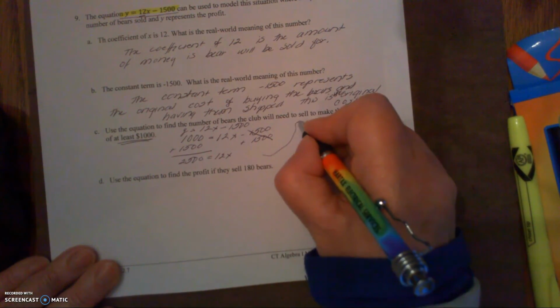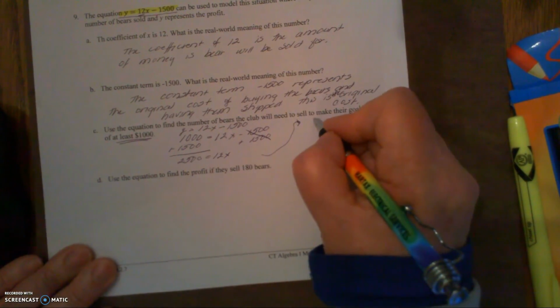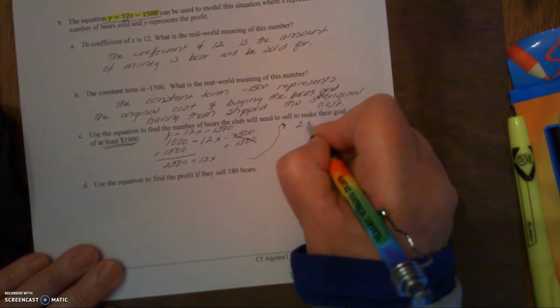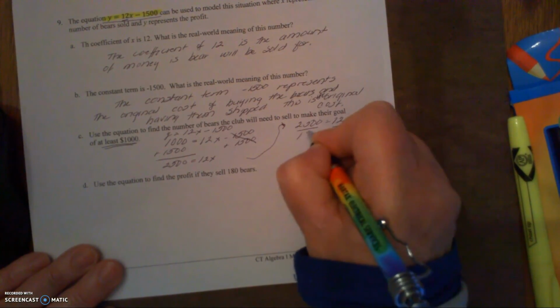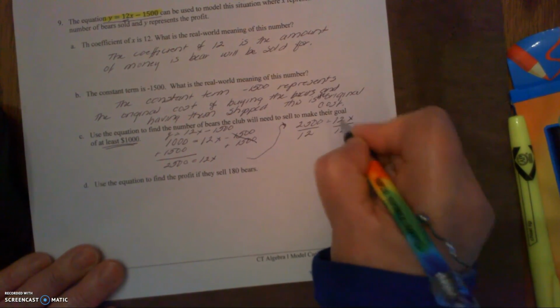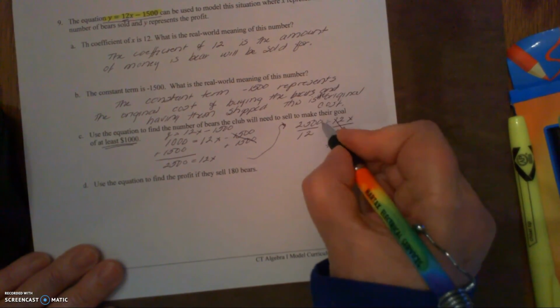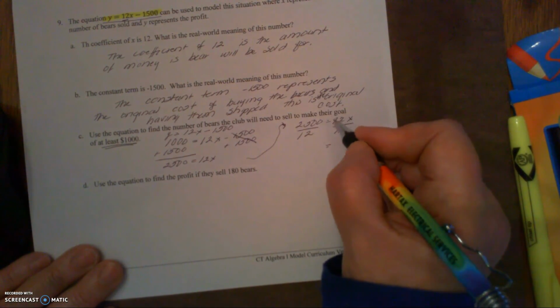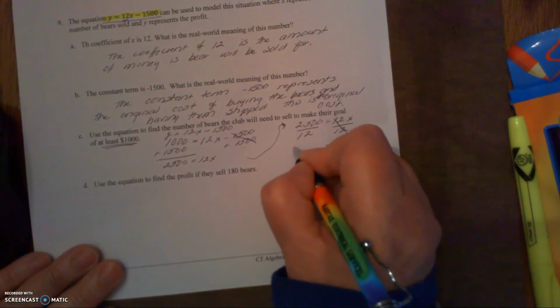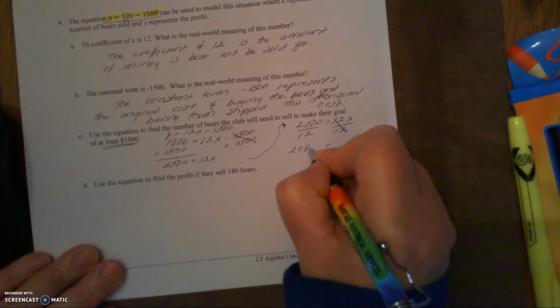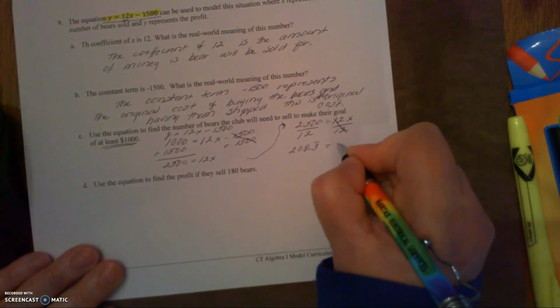Now I'm going to move this over here so I have a little bit more room. So we have 2,500 equals 12x. Now we have to divide both sides by 12. So 2,500 divided by 12 is 208.3 repeating, equals x.